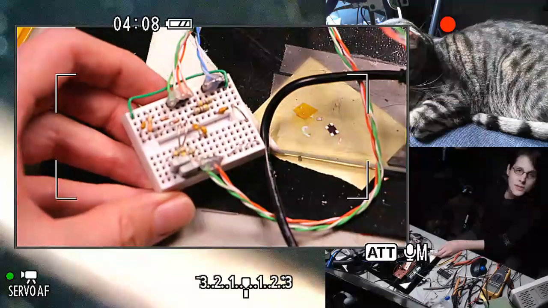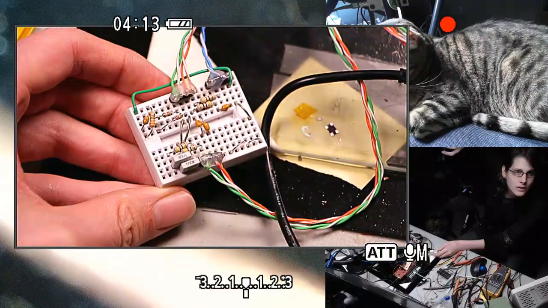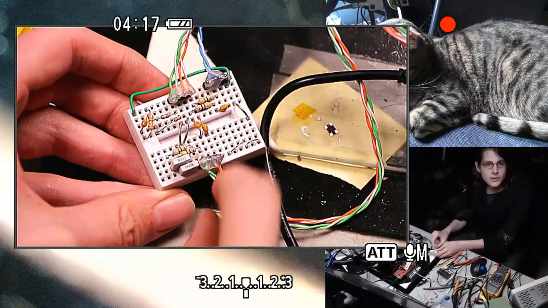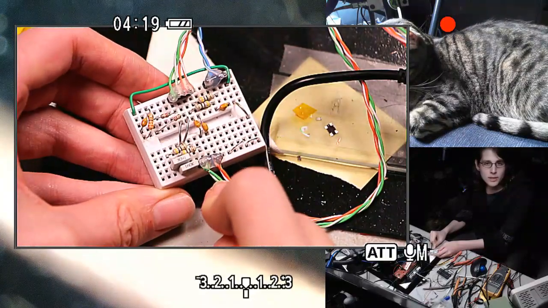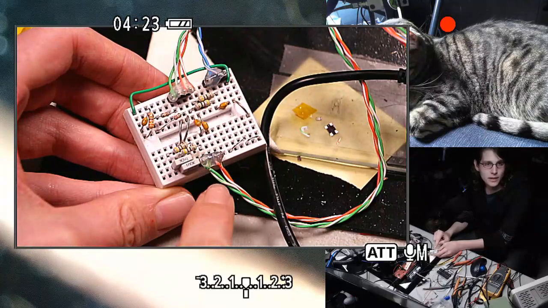Maybe this focus is not handling the situation. All right. So these wires end up going pretty much directly to the system on a chip with its built-in Ethernet PHY.